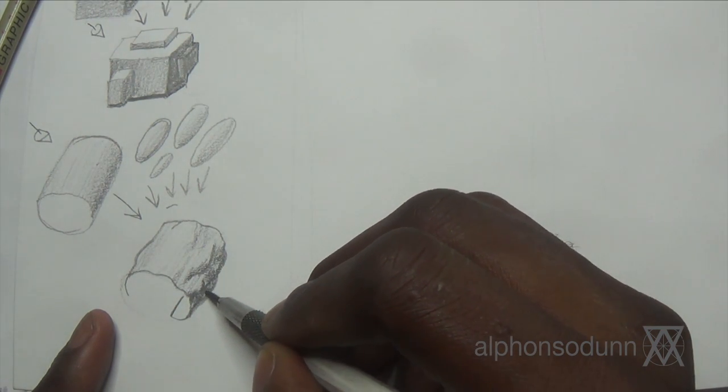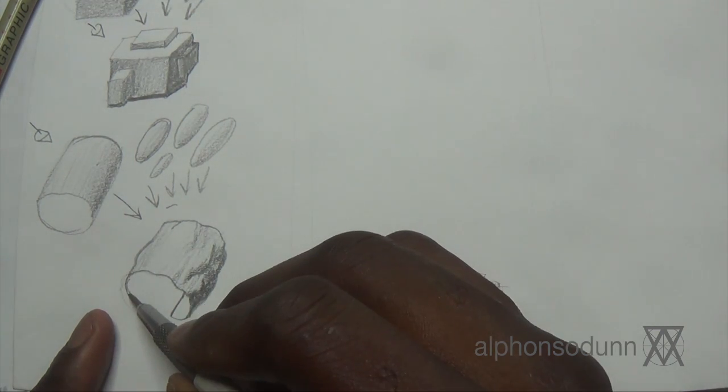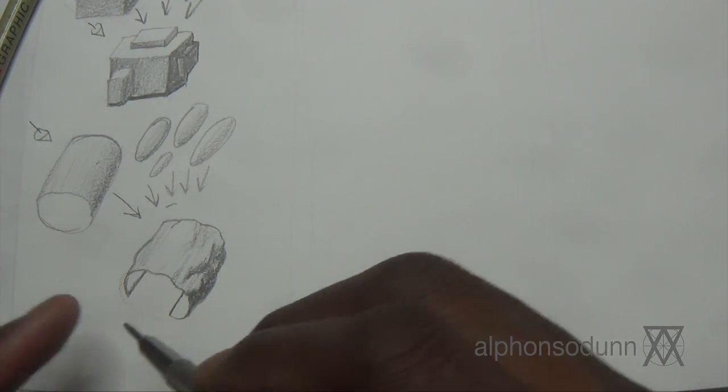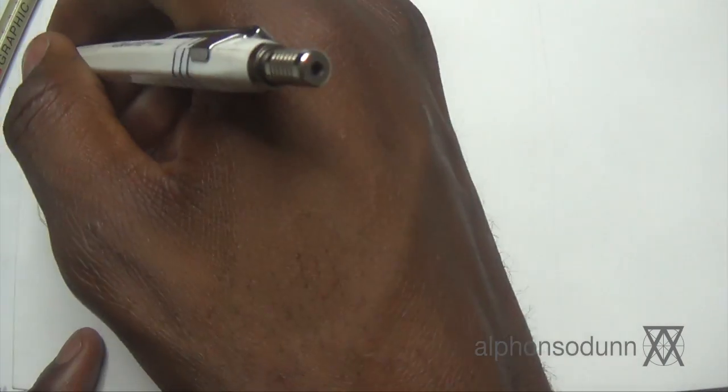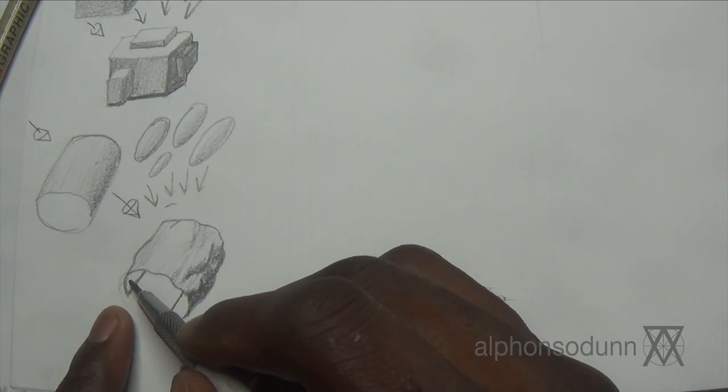See, I may even make this completely shadowed. See that? I'm just going to open this to emphasize the whole light and shadow. If light is coming from this side, then this is going to be in light and this is going to be in shadow because this is facing away.